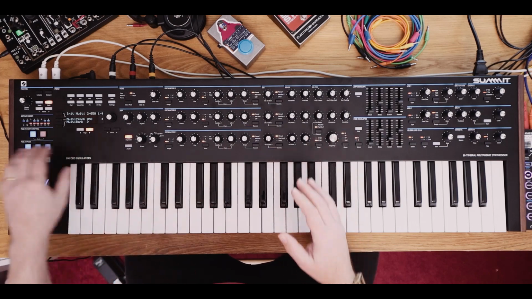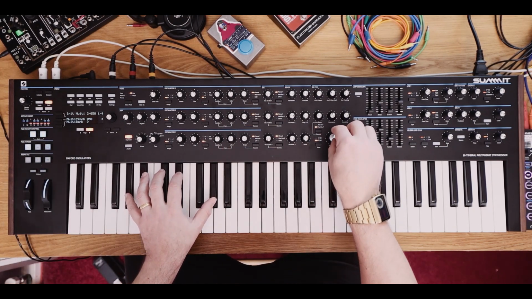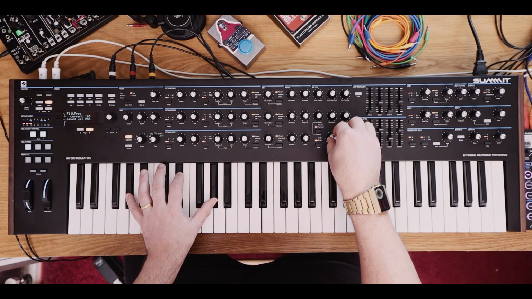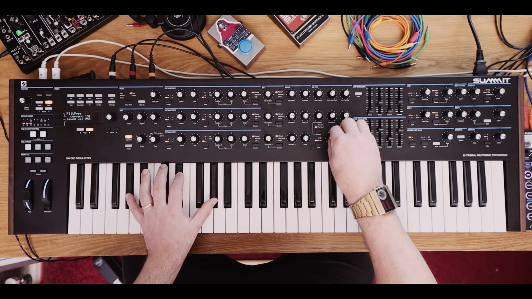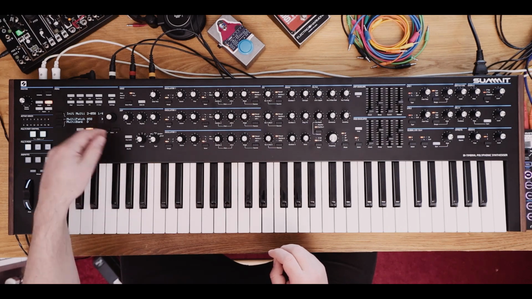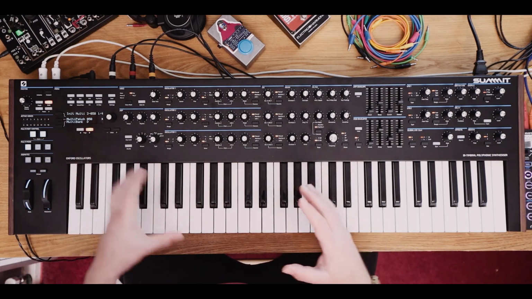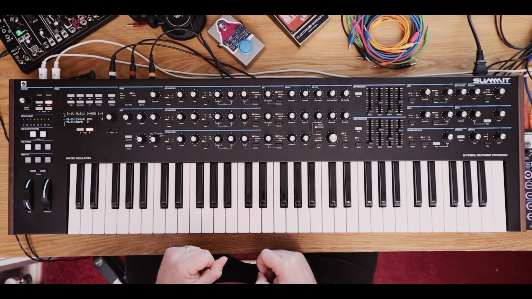If I want to control both of the synths at the same time, again of course, I press both. And this really opens up the possibility of using the Summit in a really nice stereo way.